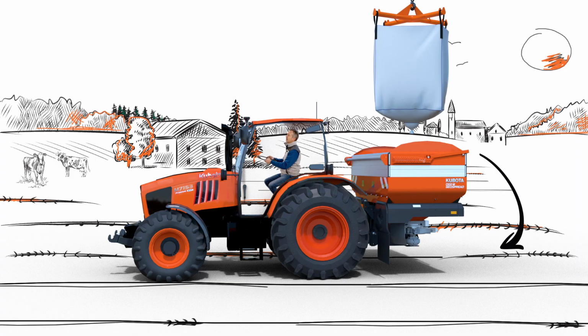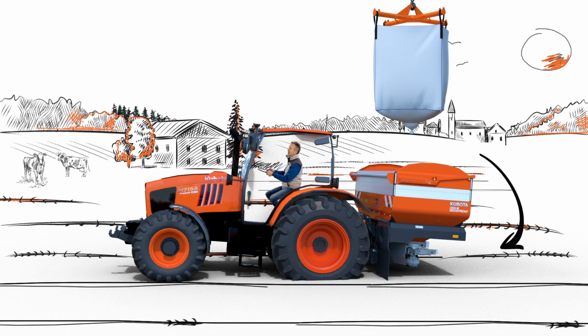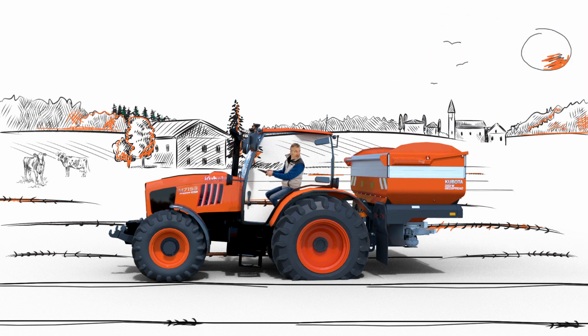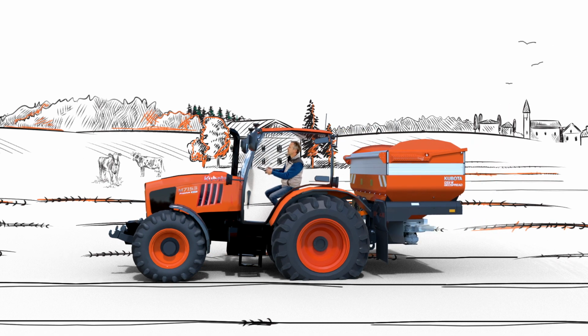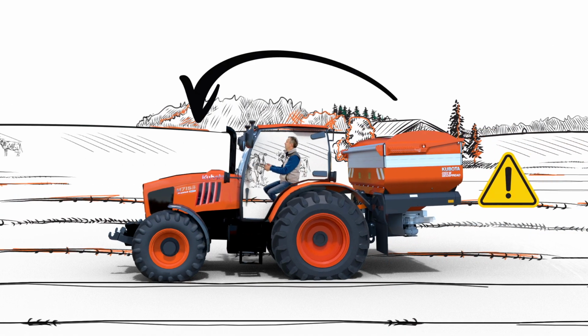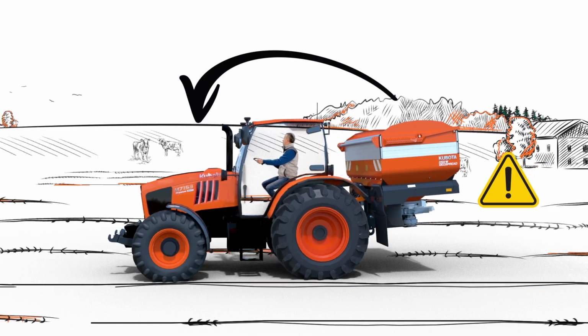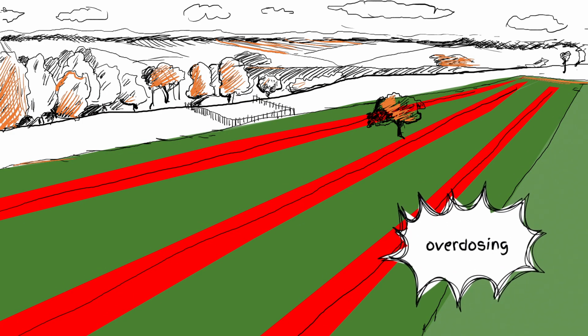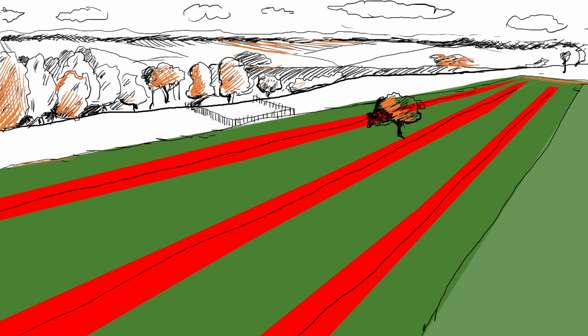If he adjusts the spreader after filling it with fertilizer, it will look good in the beginning, but when the hopper starts to empty after some spreading, the spreader will go up and tilt to the front because of the weight influence on the tractor tires. This will create a wider working width and, as a result, overdosing between two passes.